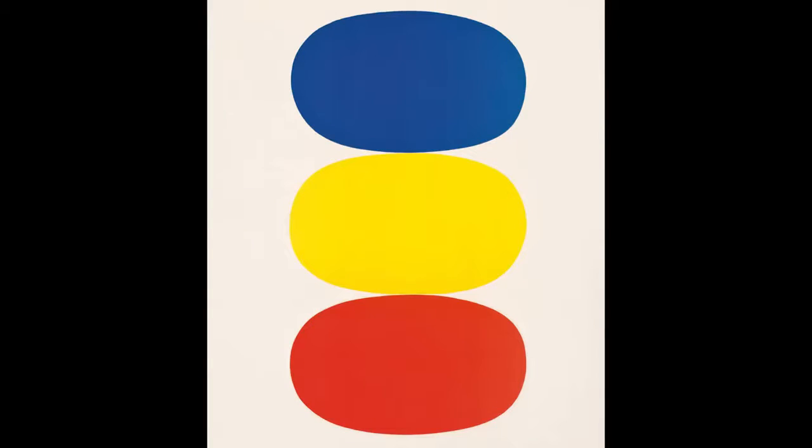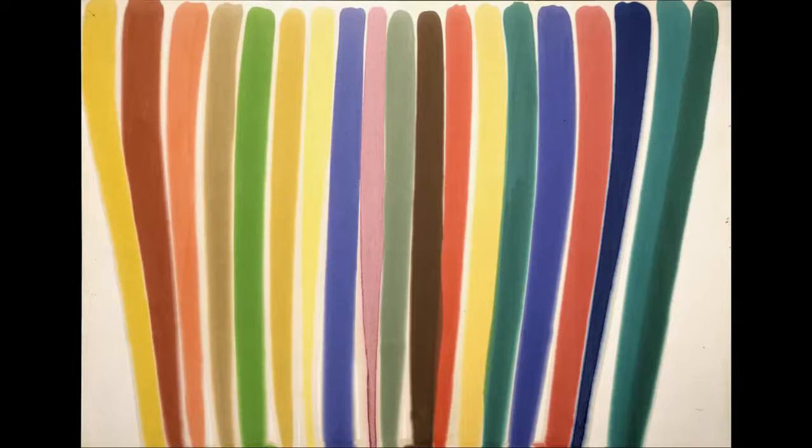Red, yellow, and blue are called primary colors because they cannot be made from the mixing of other colors. However, the 3 primary colors can be mixed together to produce nearly every other hue imaginable.